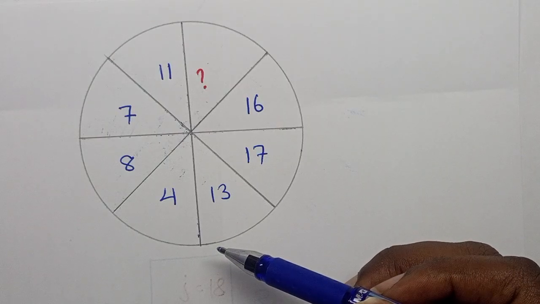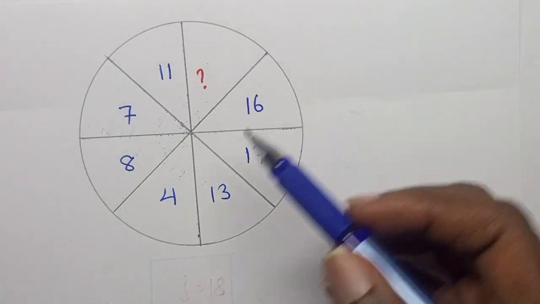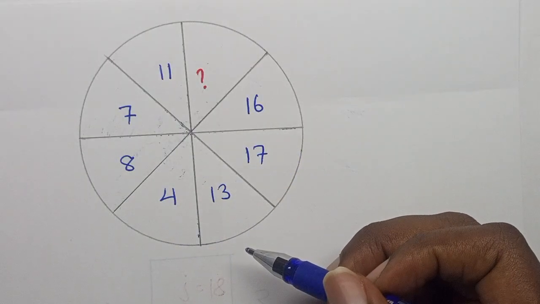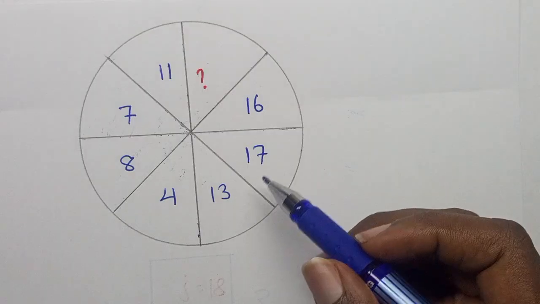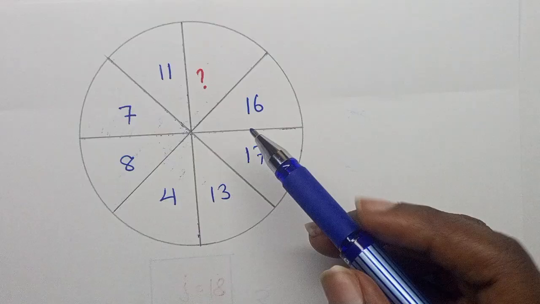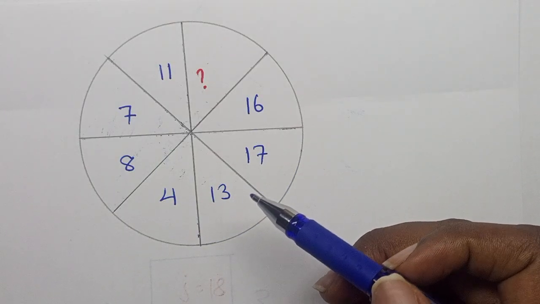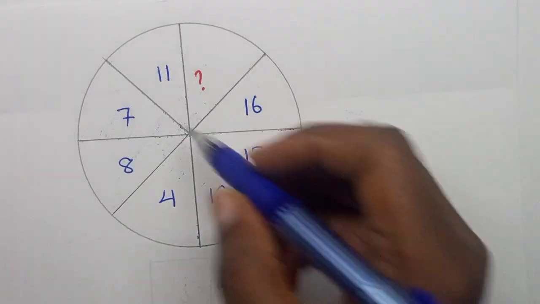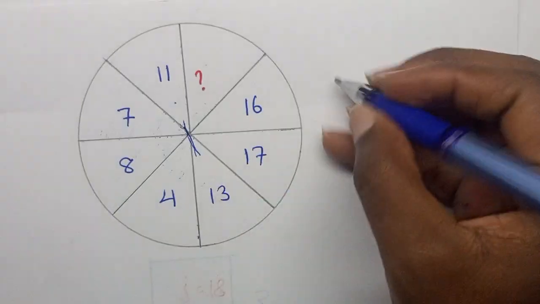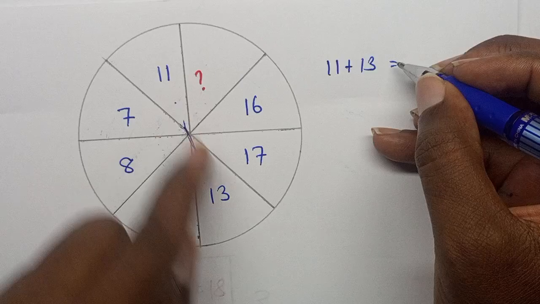So supposing you've commented, thank you for those who have commented. Now let's continue. If you look at this figure and study it very well, you realize that in this puzzle, the sum of two numbers in the opposite portions are the same. For example, if you add 11 plus 13, you get 24.